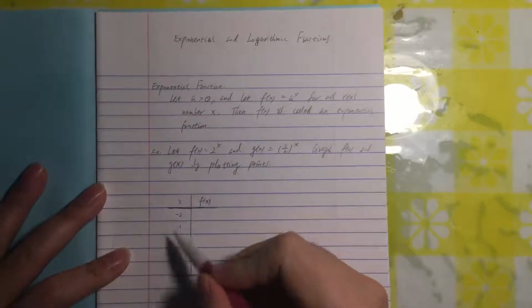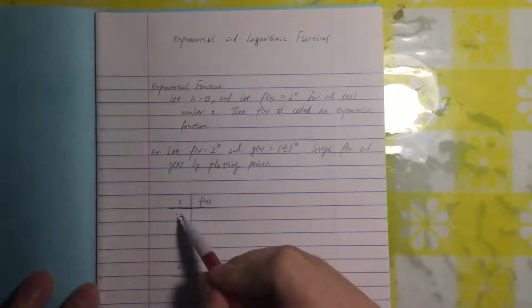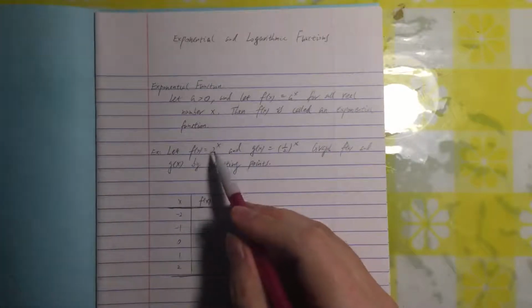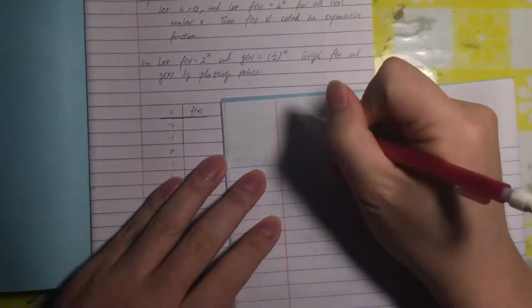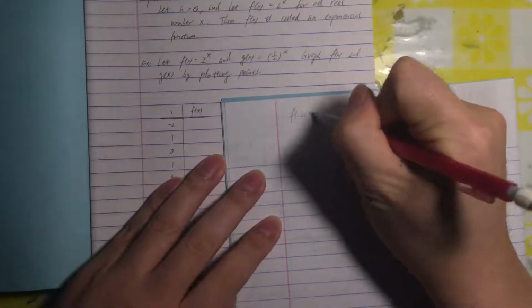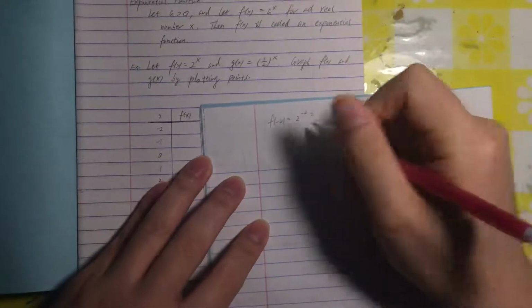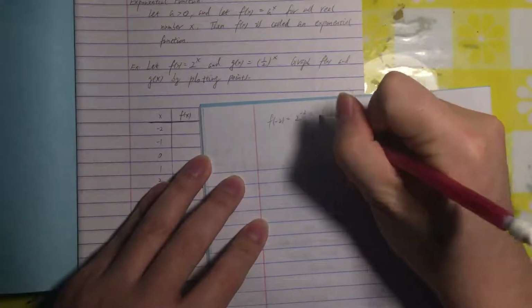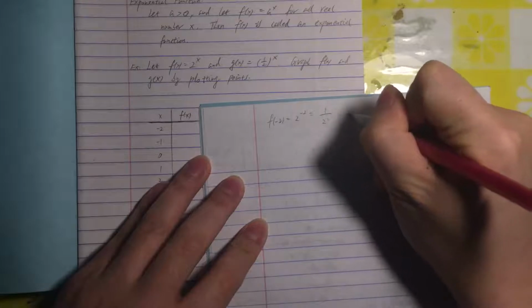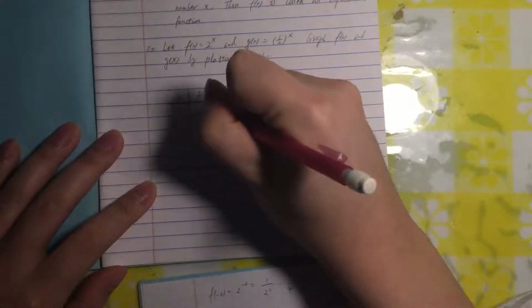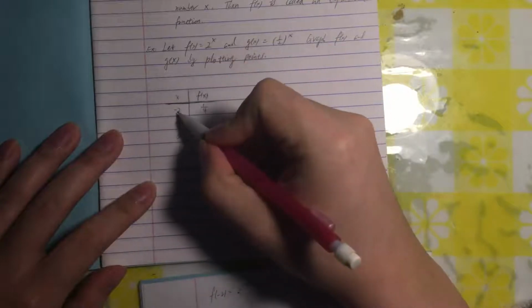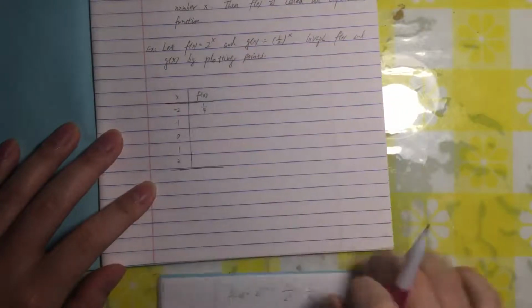Then plug each number into function f. If I plug in -2, what do I get? For f of -2, I get 2 to the power of -2. 2 to the power of -2 is 1 over 2 squared, which is 1 over 4. It's a quarter. So when I plug in -2, I get a quarter.